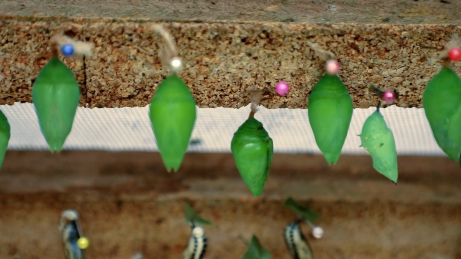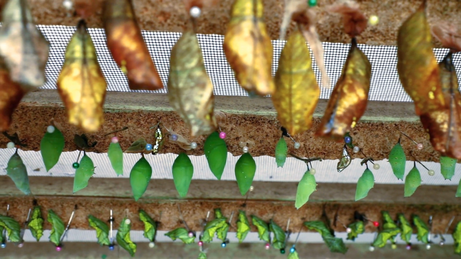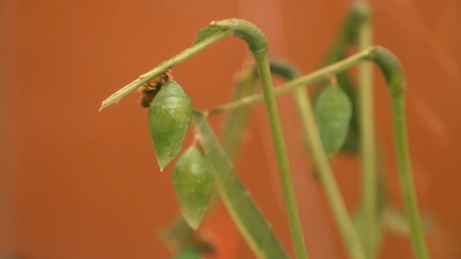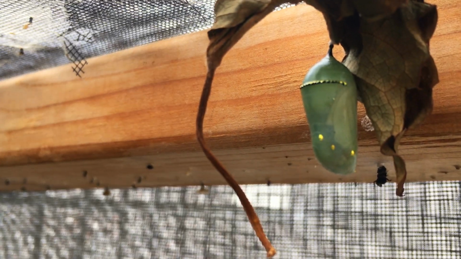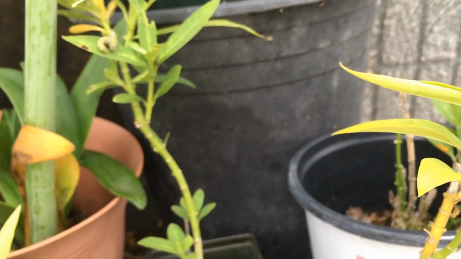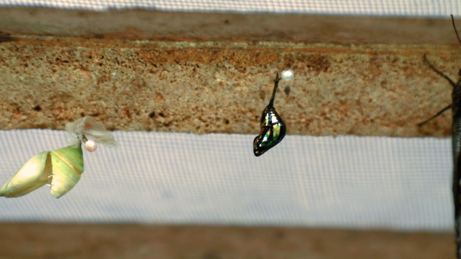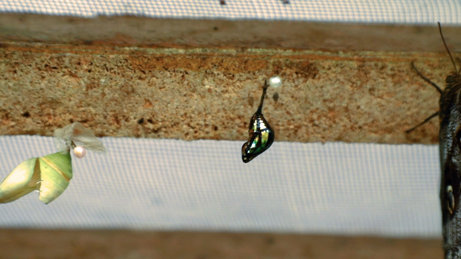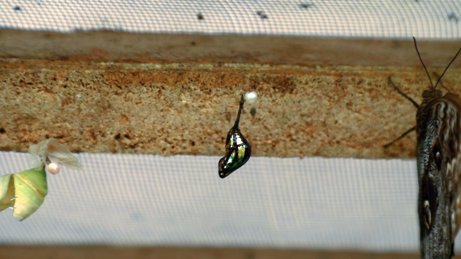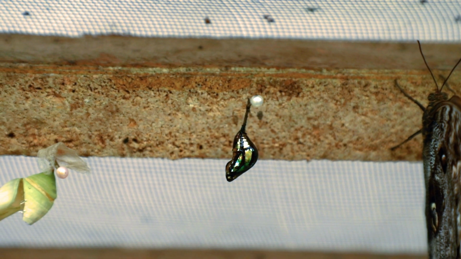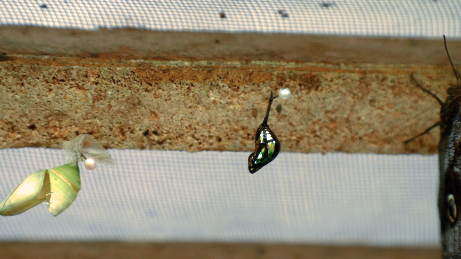Metamorphosis will take place inside this protective chrysalis. The color and size of the chrysalis depends upon the type of butterfly and its natural surroundings. For example, a monarch butterfly chrysalis is green to help it camouflage among the leaves of the milkweed plant. And this shiny chrysalis here, in its natural environment, is usually hanging over water, so the metallic-like shell helps to reflect the surface of the water, keeping it camouflaged and hidden from predators.